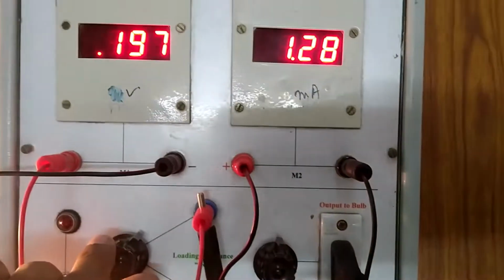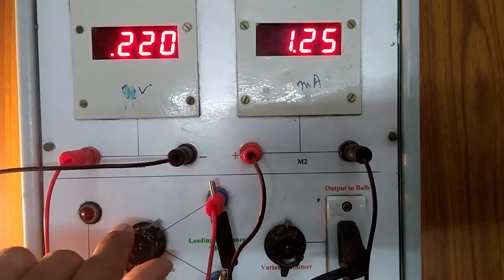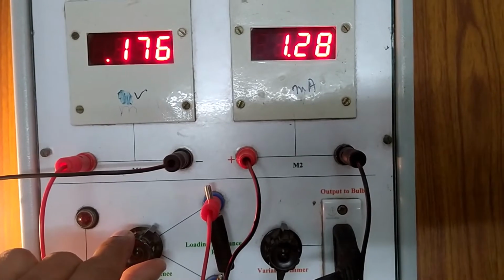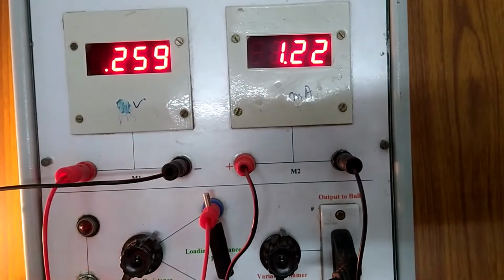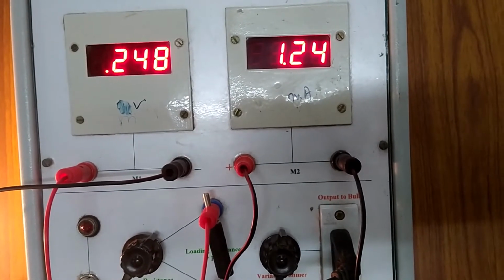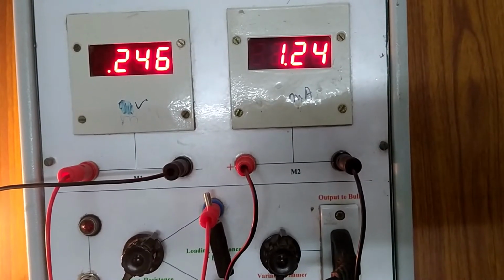Now I increase this to a value of nearly 0.25. Now see this value, wait until it gets stabilized. It is 0.248 and current is 1.24.